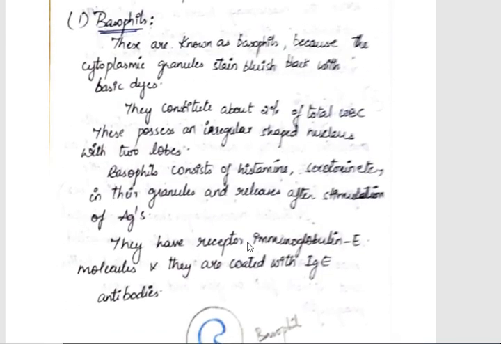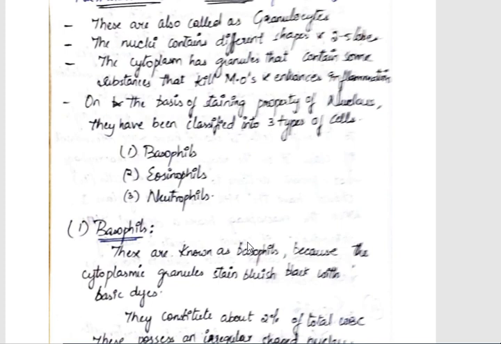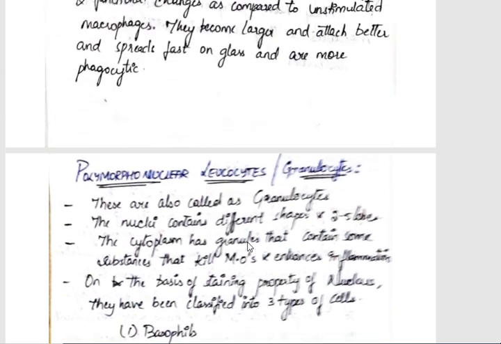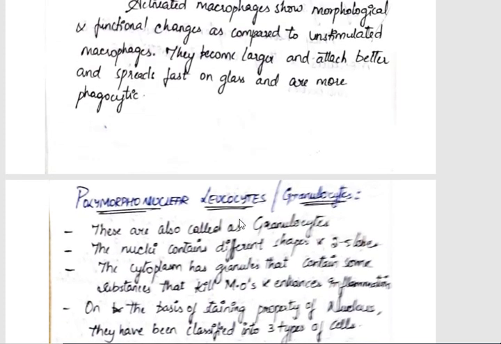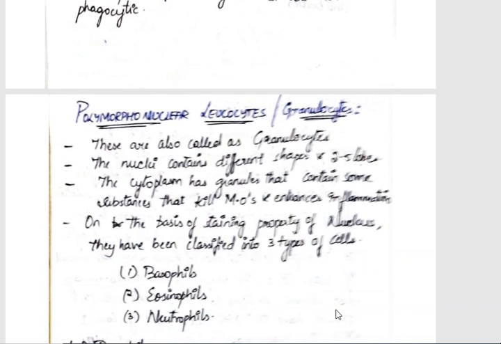If a nucleus has different morphology, that is shape, then we call them polymorphonuclear leukocytes. And as they possess granules in the cytoplasm, they are also called granulocytes. The nucleus may have 2 to 5 lobes.